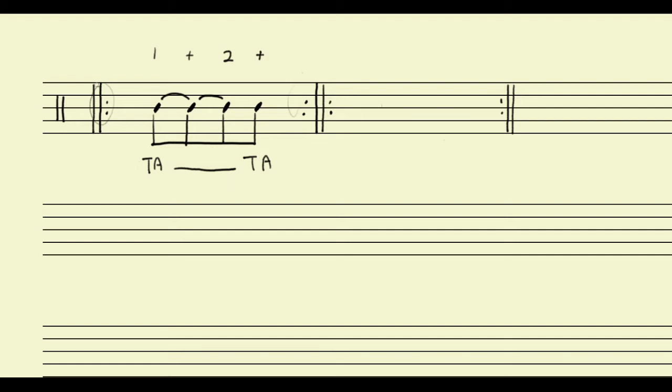So we don't actually know yet a way to write this, or an alternate way to write this, other than tying 3 eighth notes together. So I'm going to introduce a new musical symbol to you right now, and that is the dotted quarter note. And a dotted quarter note means hold a note for 1.5 beats. It's just a quarter note with a dot. And that means hold a note for the equivalent of 3 eighth notes tied together, or 1.5 beats.